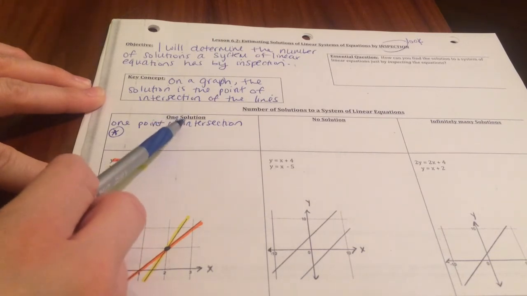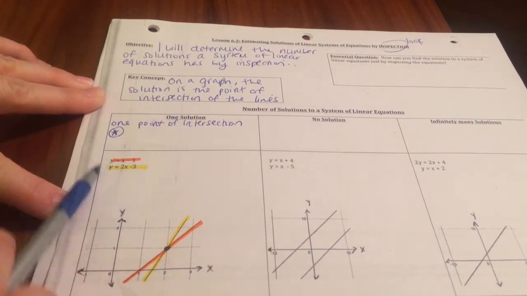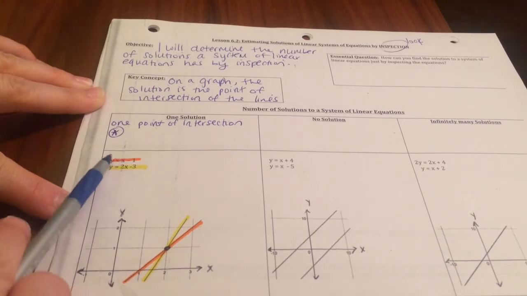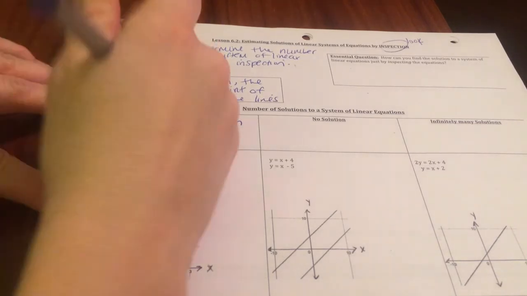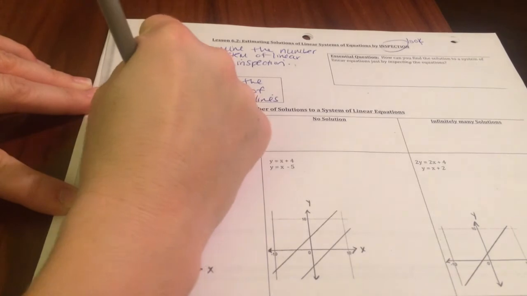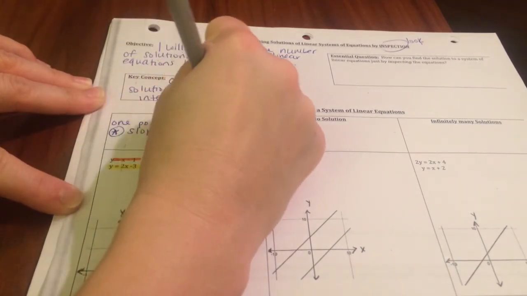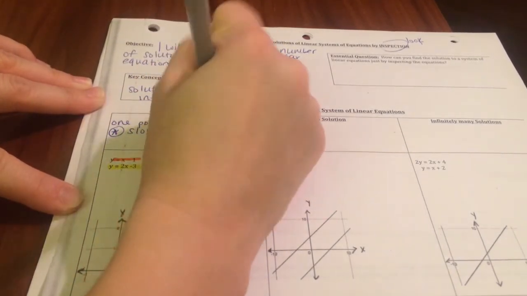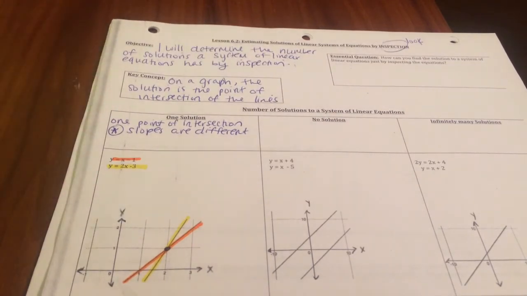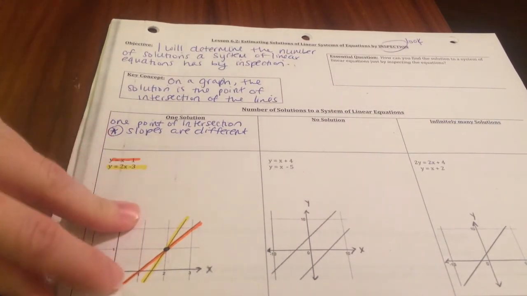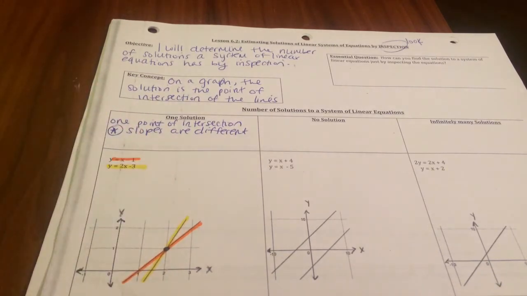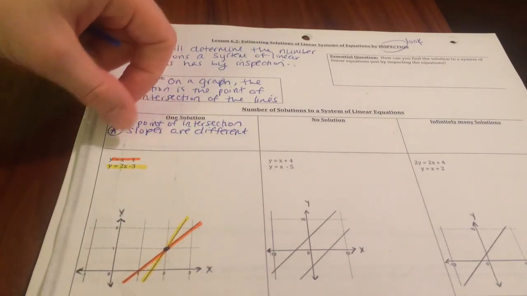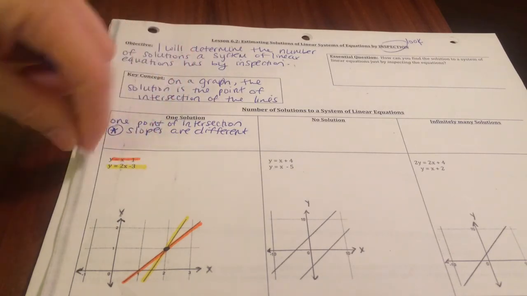To be able to tell that it has one solution, you want to look at the two equations, make sure they're in slope-intercept form, which these both are, y equals mx plus b. They have the x term first and then the y-intercept. The slopes are different. The slopes are different because obviously, if the slopes of the lines are different, then they're going to cross at some point. So you know that a system of equations has one solution if the slopes are different.